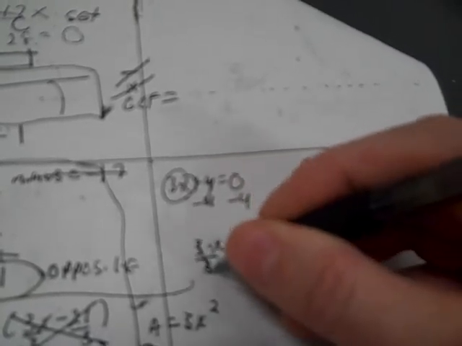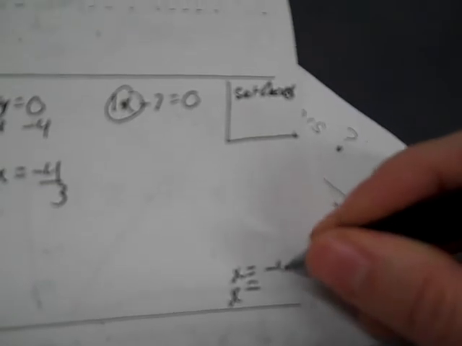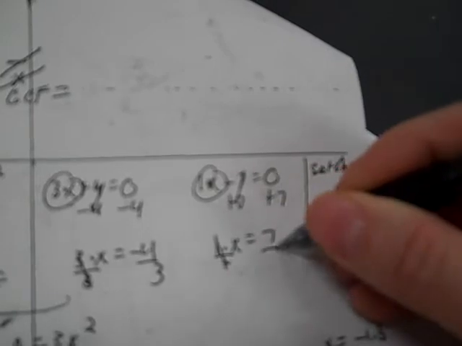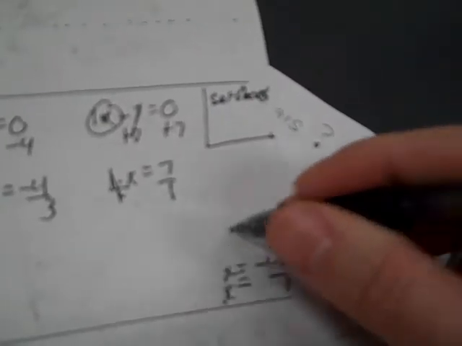Then I divide by 3. Negative 4 divided by 3 is negative 1.3 repeating. And then we plus 7. 0 plus 7, 7. Then divide by 1, you'd still be at 7. So those are your two solutions there.